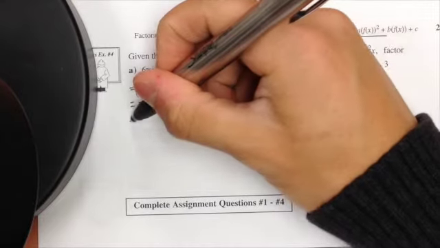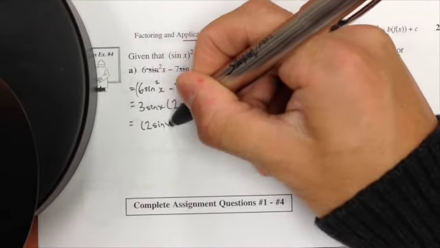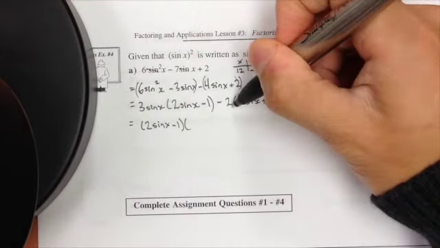And so then we have our factors laid out perfectly in front of us. 2 sine x minus 1 times 3 sine x minus 2.